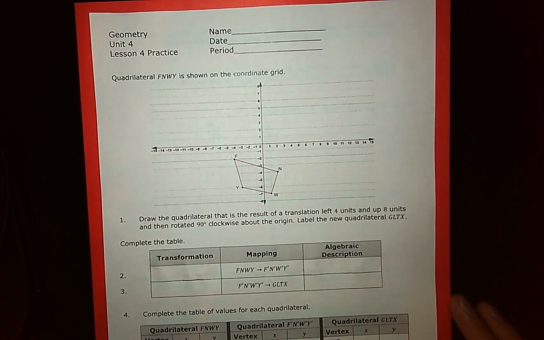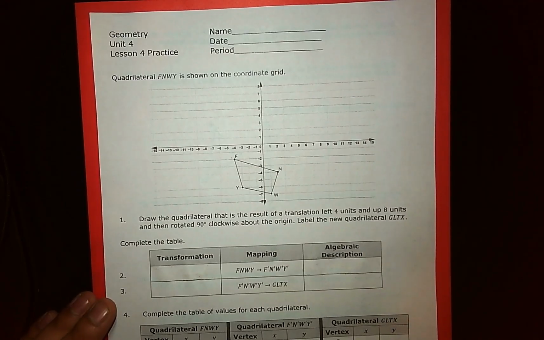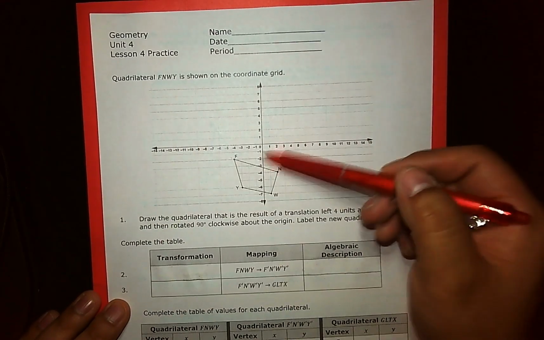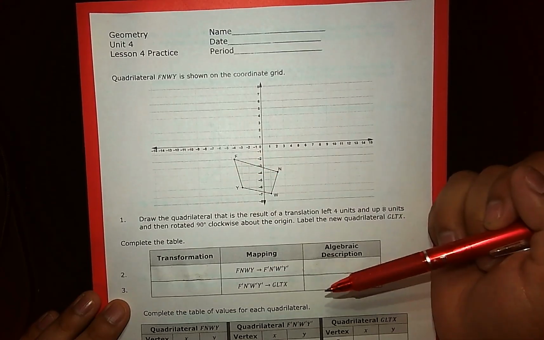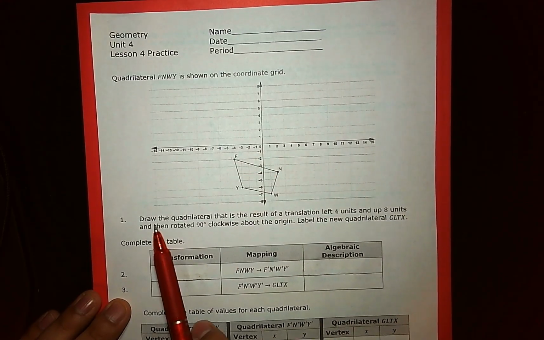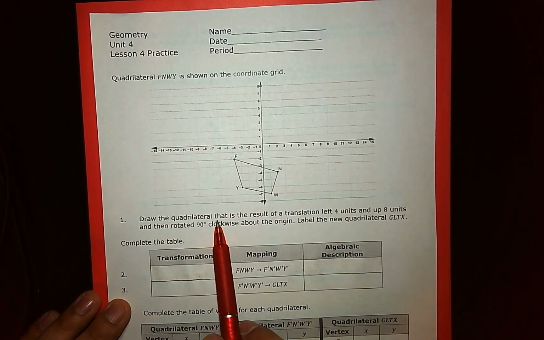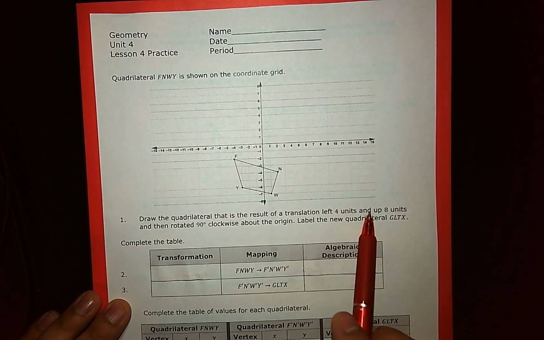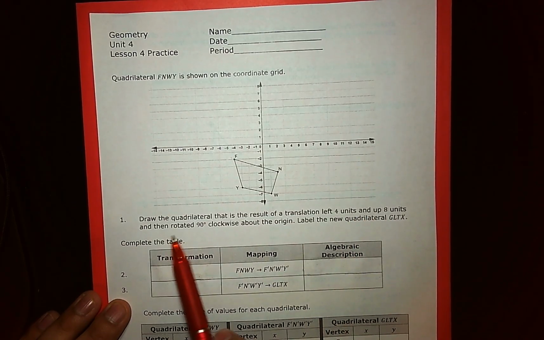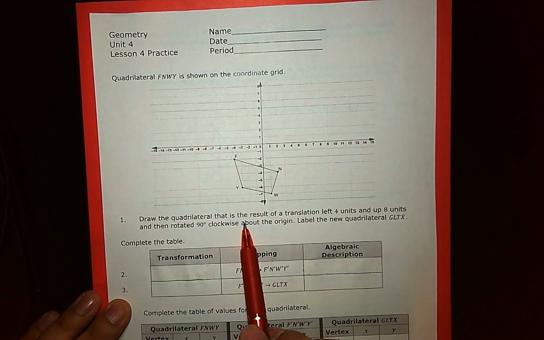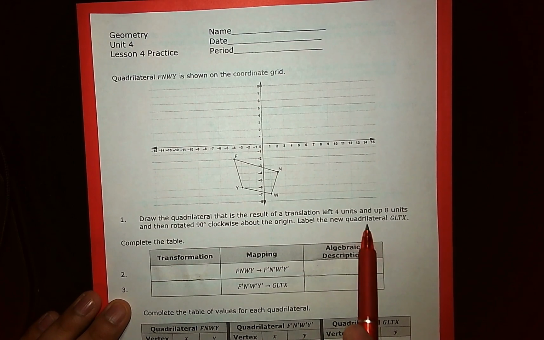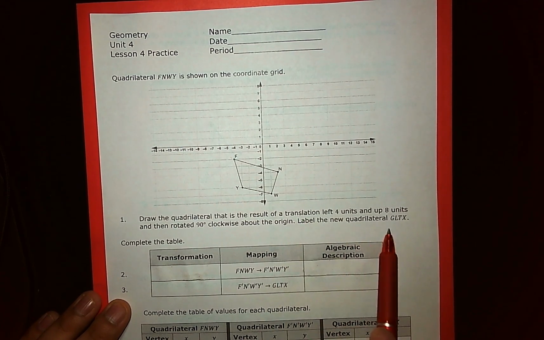Alrighty, so you guys are doing more sequences of transformations. It looks like you have quadrilateral FNWY, and I see it here on the grid. Number 1 asks you to draw the quadrilateral that is the result of a translation left 4 units, up 8 units, and then rotate it 90 degrees clockwise about the origin. Then we're going to label the quadrilateral we get after doing those two transformations GLTX.